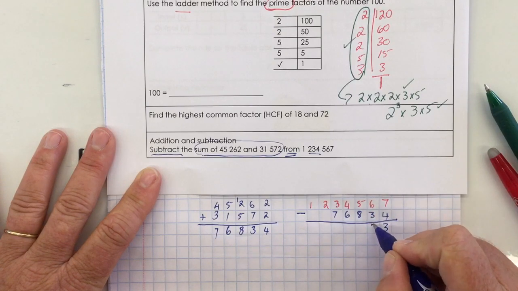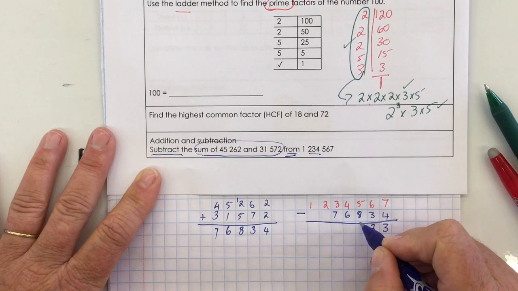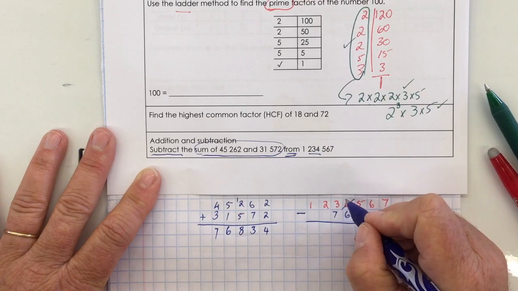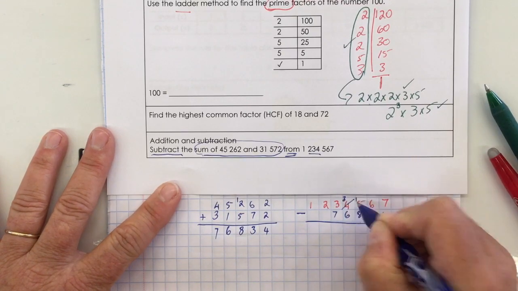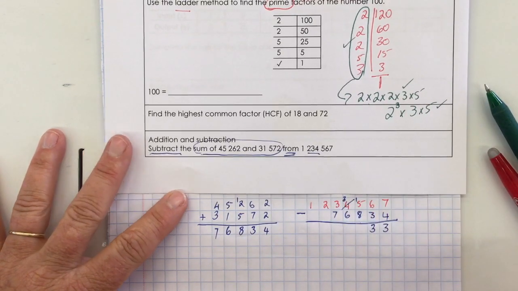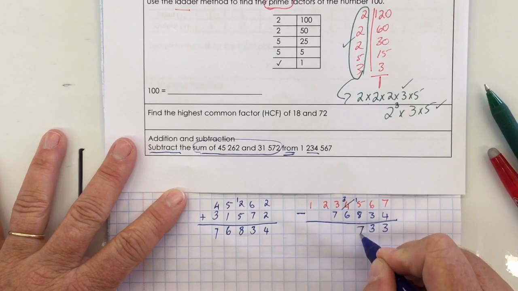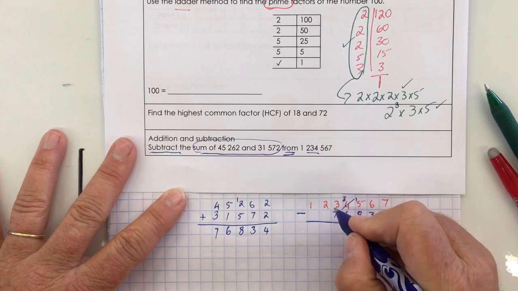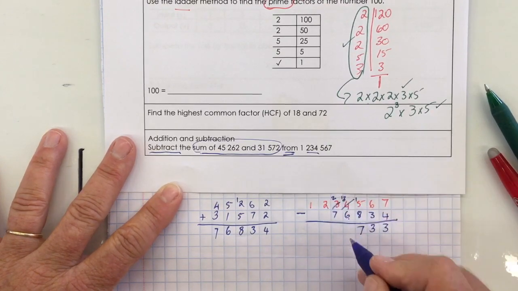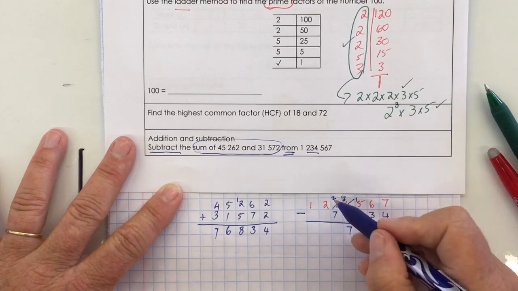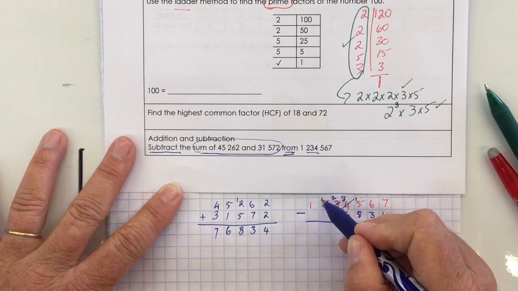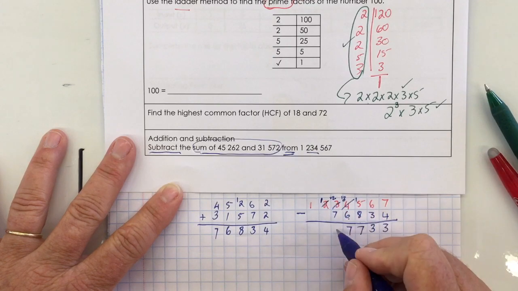This one I get? 3. This one? 3. Go and borrow. So this becomes 3. What is 15 minus 8? 7. 3 I can't. Go and borrow. And this becomes? And this one I can't as well. So I'm going to go and borrow again. And this is going to be?